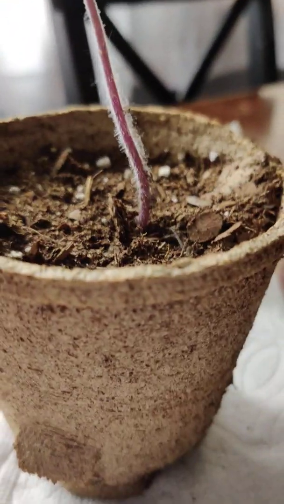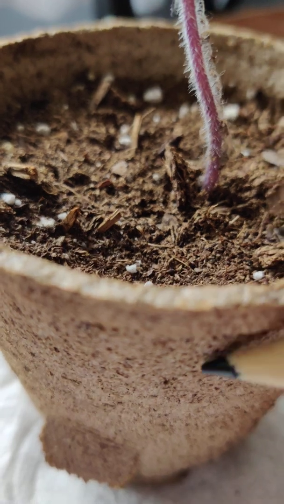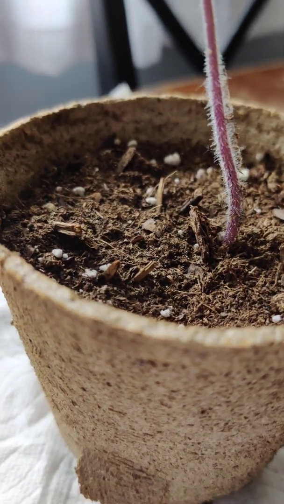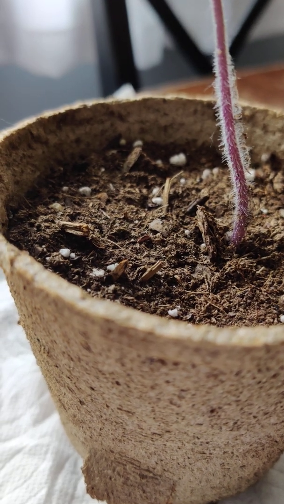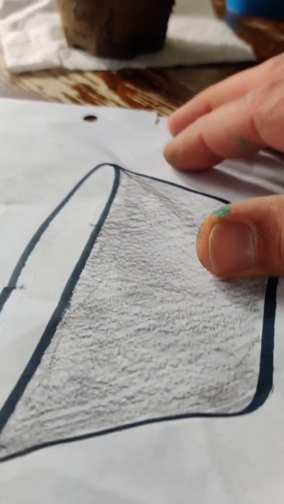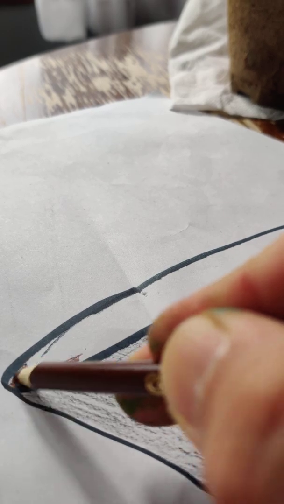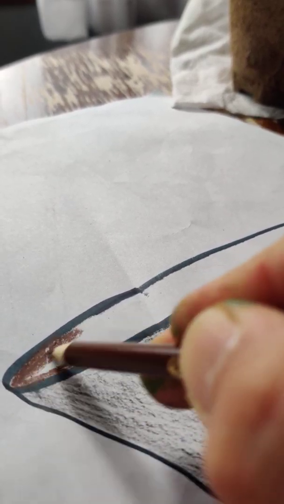Dirt. You see, it's very dry. So it's more brown than black. So how are we gonna do this? We're gonna get our brown. I'm gonna turn the paper like this, it's kind of hard for you guys to see otherwise. I'm gonna press harder with my pencil with the brown.